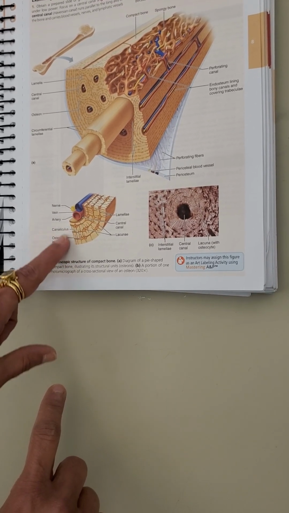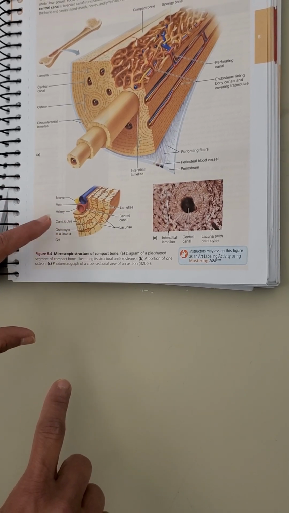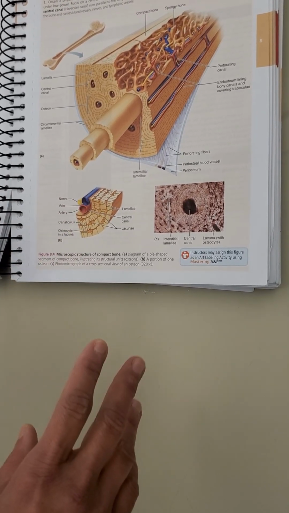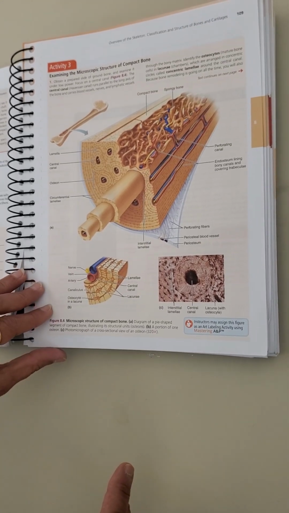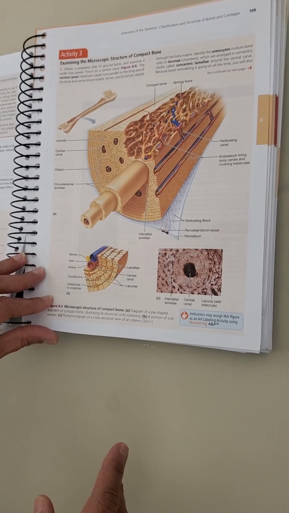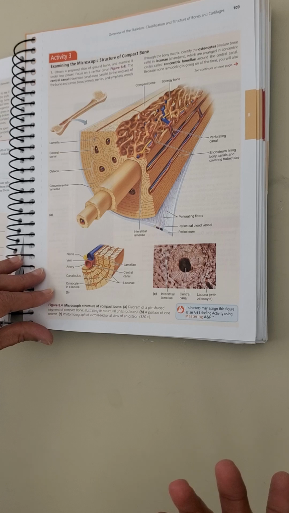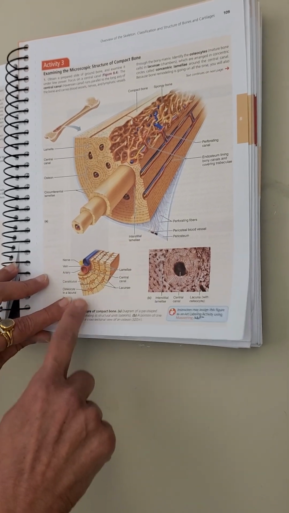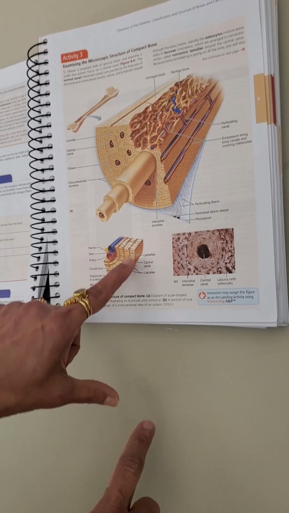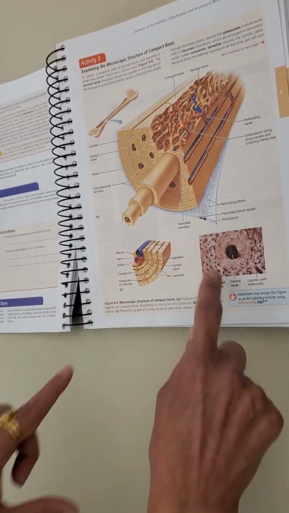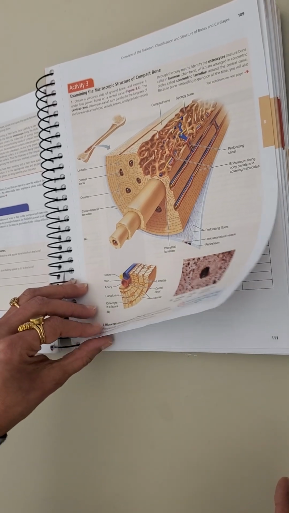These are like channels inside the osteon that connect the lamellae together and help in the exchange of nutrients and other processes, like even the waste material that needs to get out. All that communication and transportation takes place through these canaliculi. See how they are interconnecting all the cells in the lamellae, in the osteon.